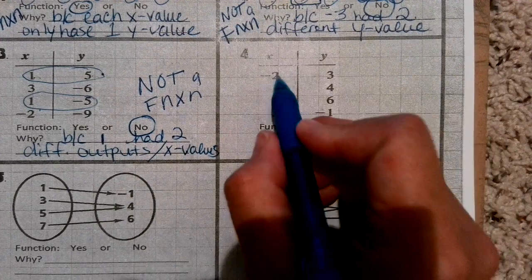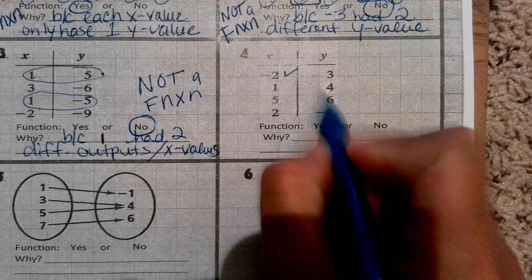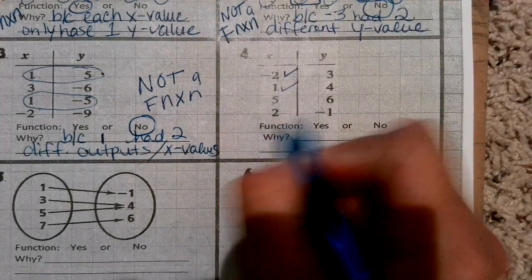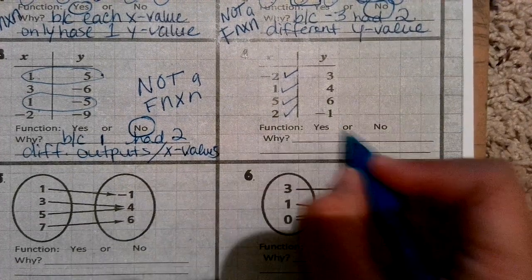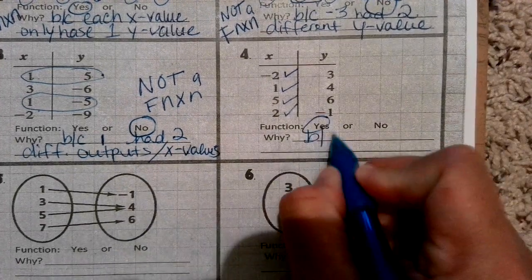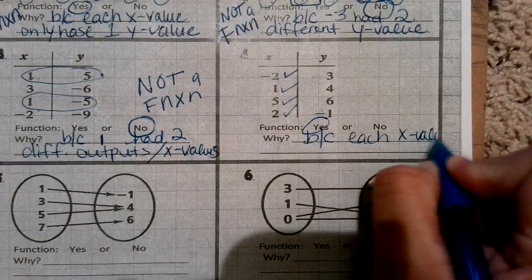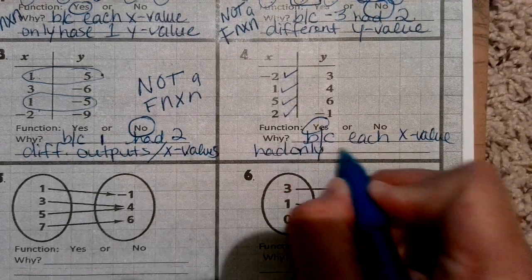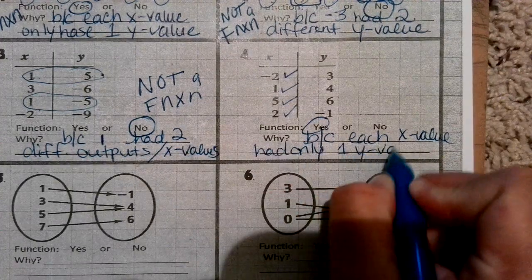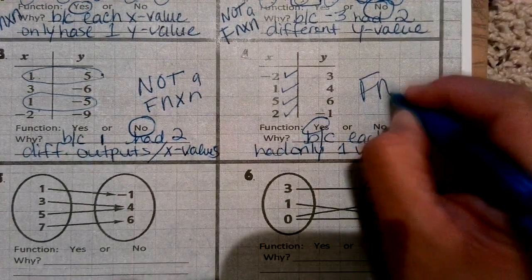So negative 2 doesn't repeat. Good. 1 doesn't repeat. Good. 5 doesn't repeat. 2 doesn't repeat. Is this a function or not? Yes, it's a function. Why? Because each x value had only one y value, or each input had only one output. So yes, it's a function. Okay.